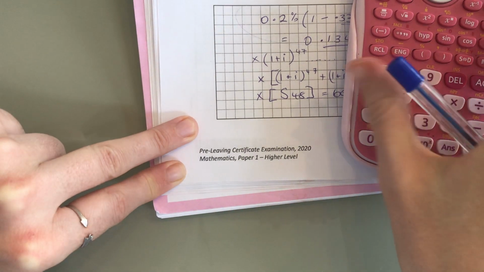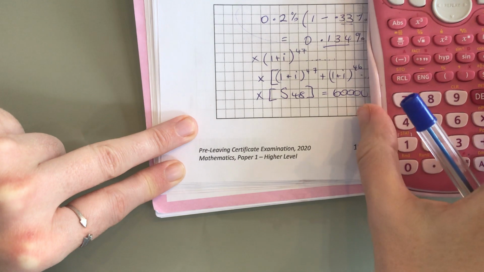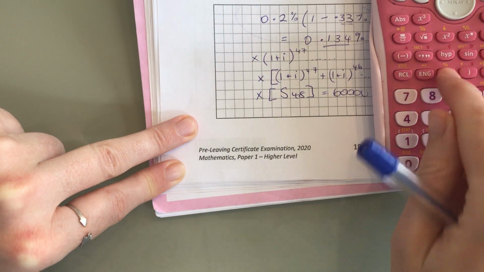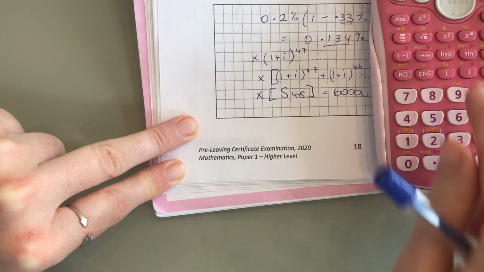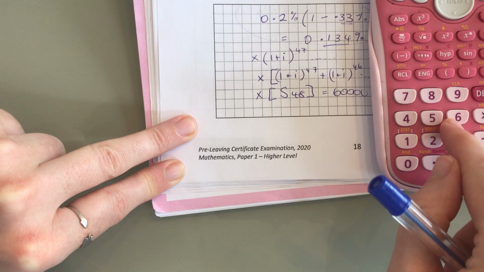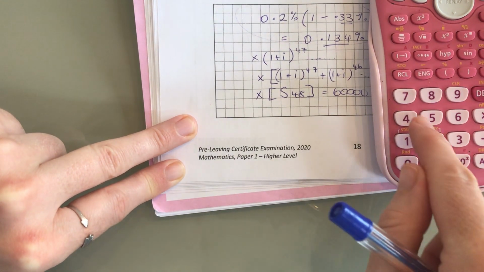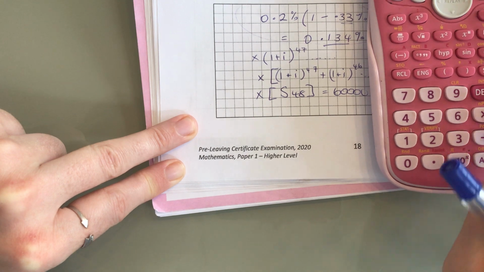Let's just check that, sorry. I'm not sure I entered that in properly. So my second term, 1 plus my monthly interest rate bracket to the power of 46 divided by my first term.